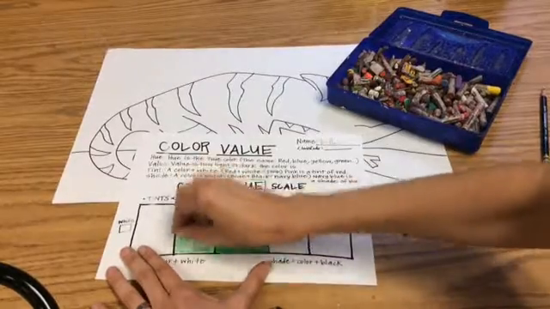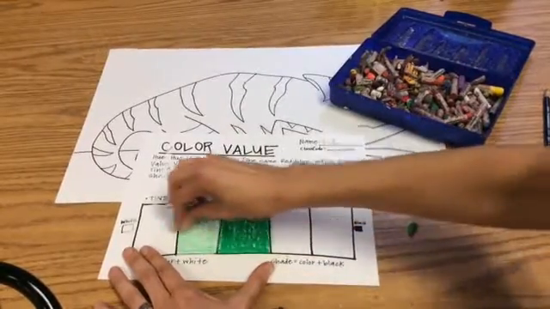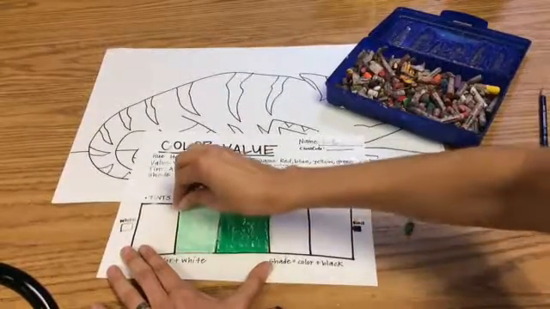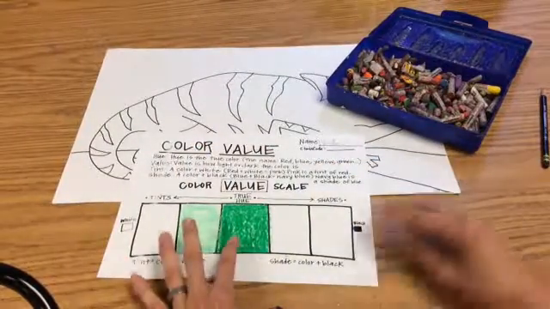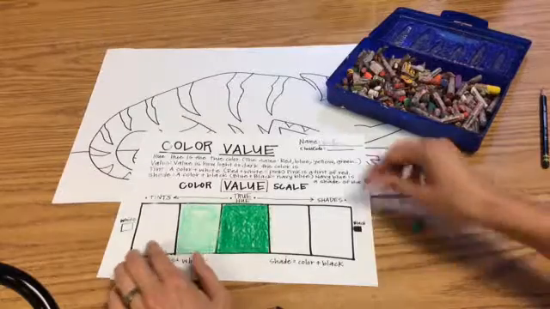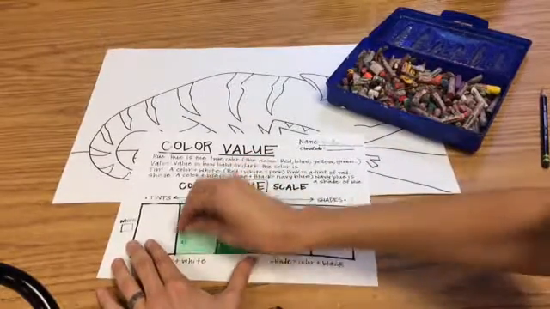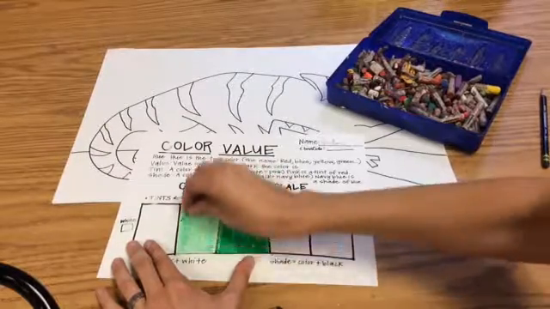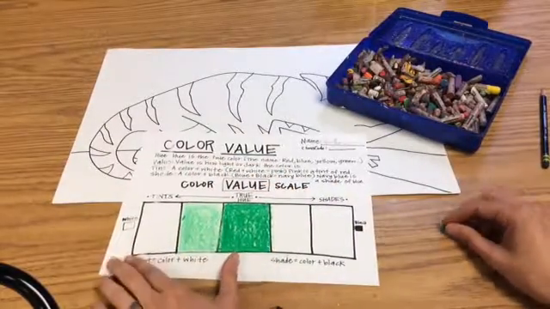Oil pastels are great because they mix together, and you can see how I go over that. It mixes. If it is really, really light, then I can always add a little bit more green on top of that. So now it's a little bit lighter.